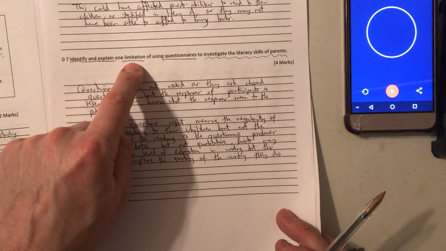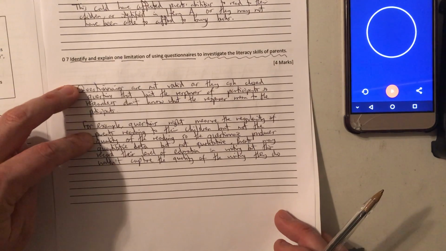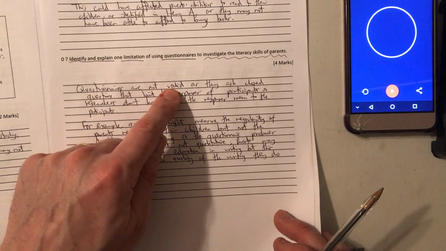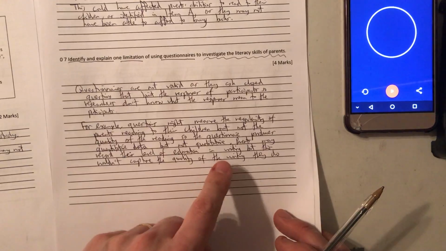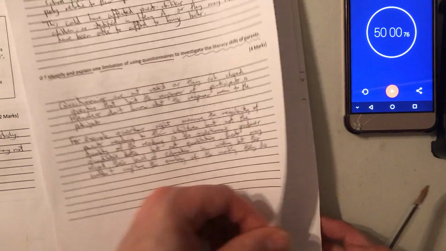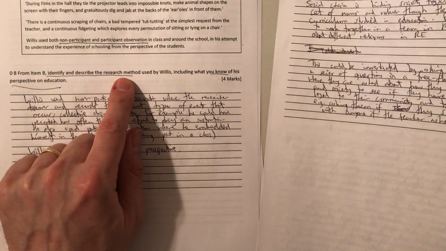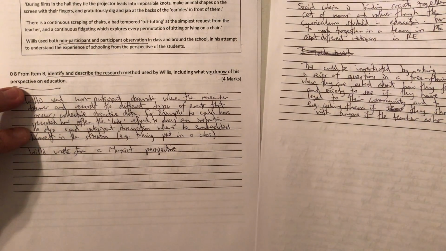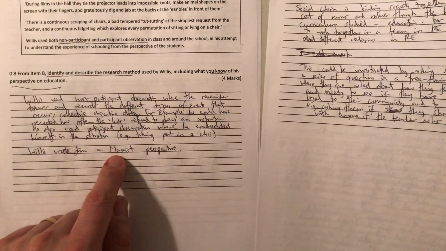Identify and explain 1 limitation of questionnaires. I've got my paragraph on my limitation of questionnaires, which is they're not valid. To investigate literacy skills of parents, I mentioned literacy skills in my example. Did I identify and describe the research method used by Willis? Yes, I did in my paragraph. An extra mark for knowing his perspective.